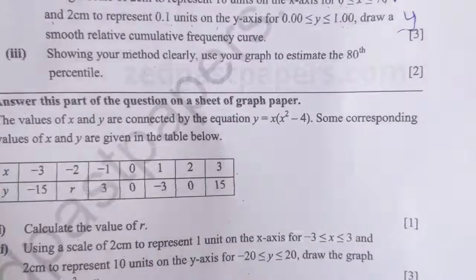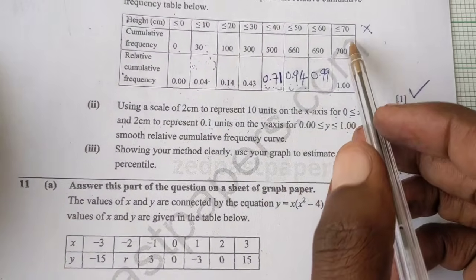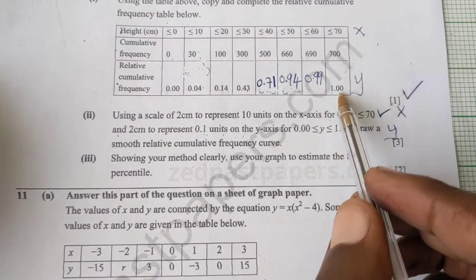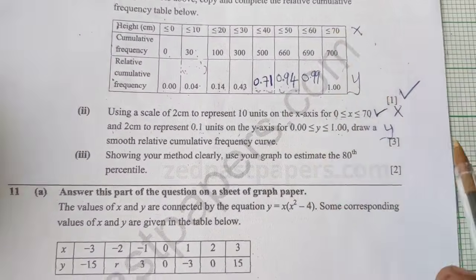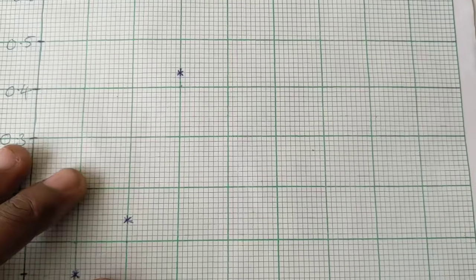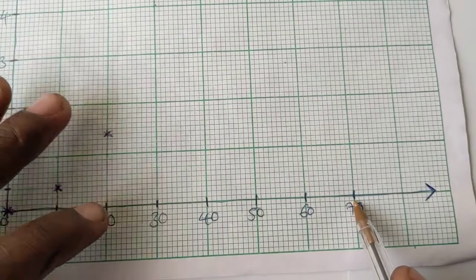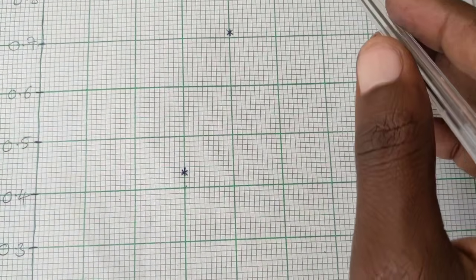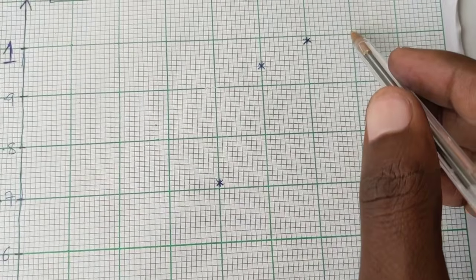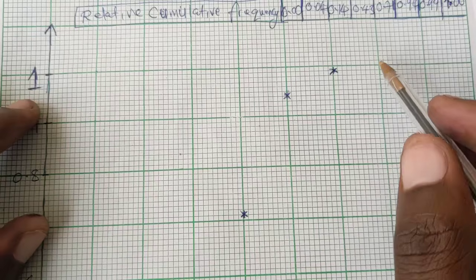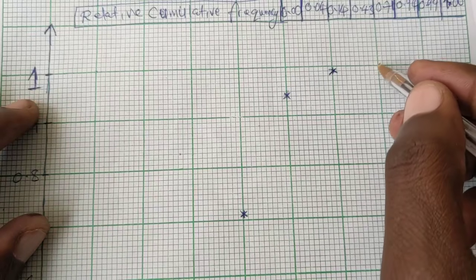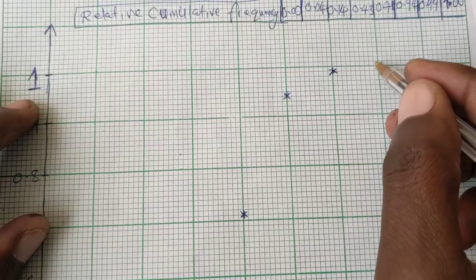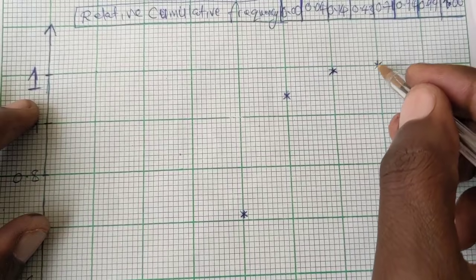So the last one is saying that it is 70, 1. So 70, it is just right here. That is our last point. 1 is right here. This is where 1 is. So we put the point here. That is where the point is.